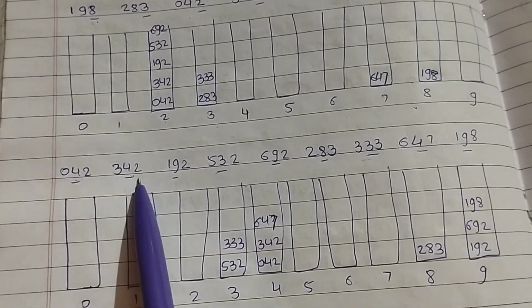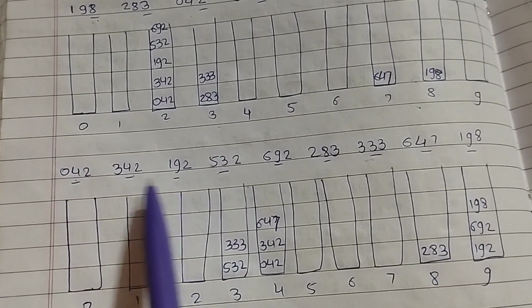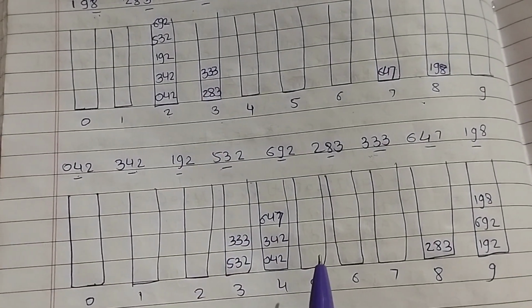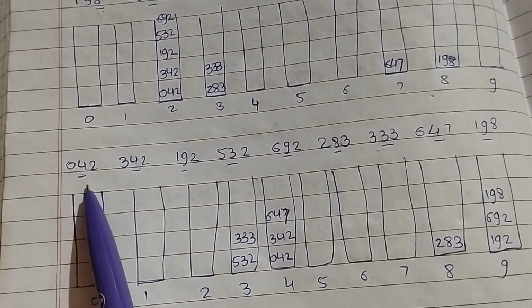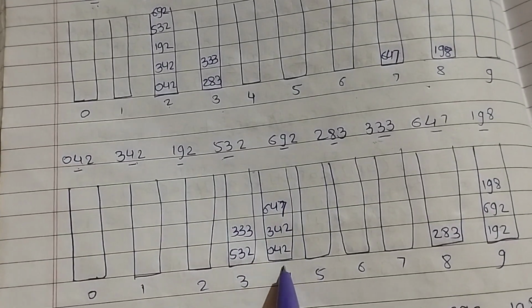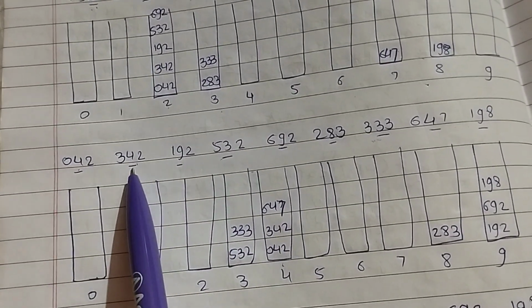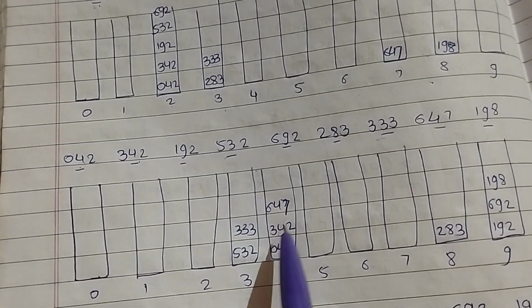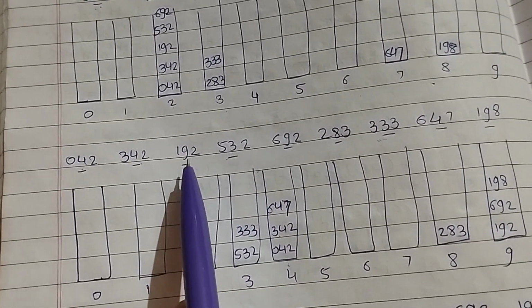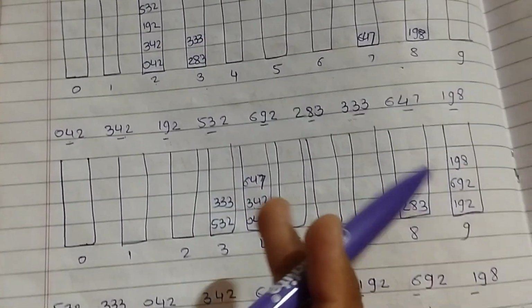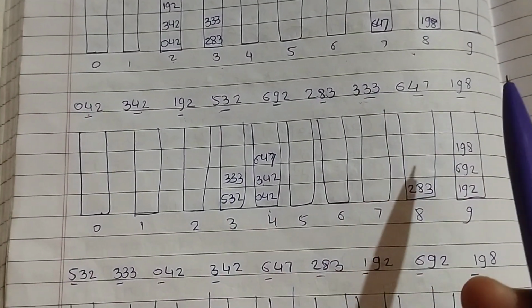Now we compare the 10 place, and again we put those values in the correct bucket number. So first, the middle term's 10 place is 4, so this goes in the 4th number bucket. Again the 10 place is 4, so we put it in the 4th number bucket. The third one is 9, so we put this value in the 9th number bucket. So in this way we cover all the values.